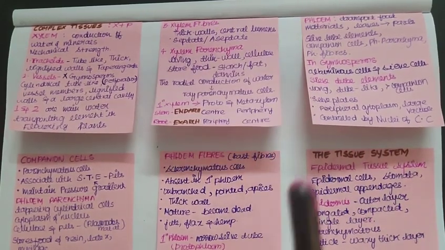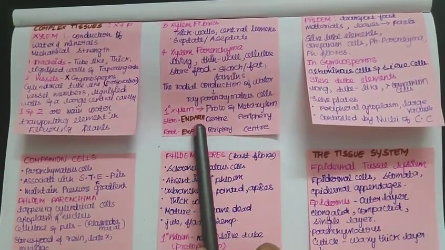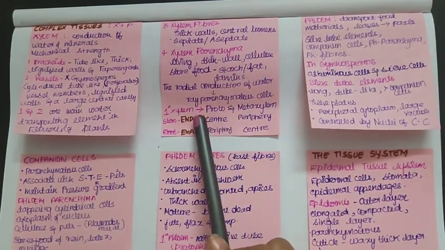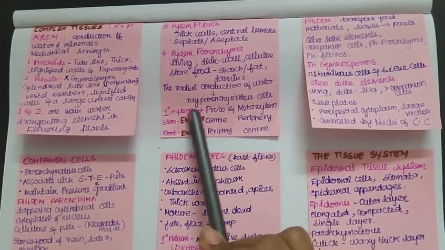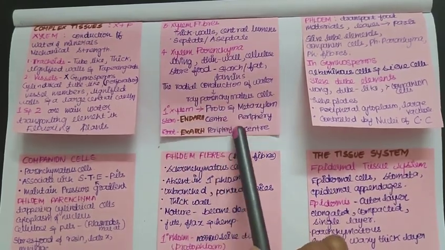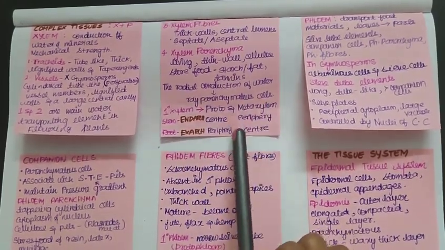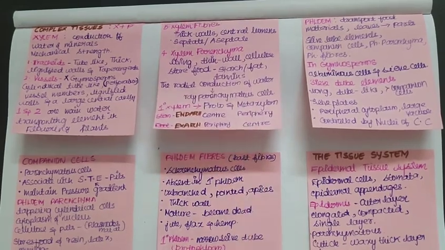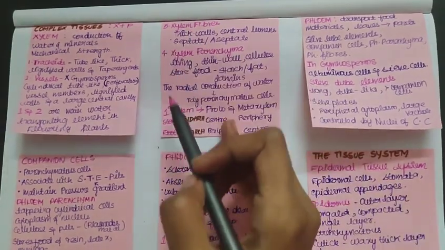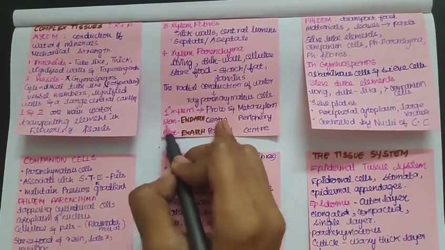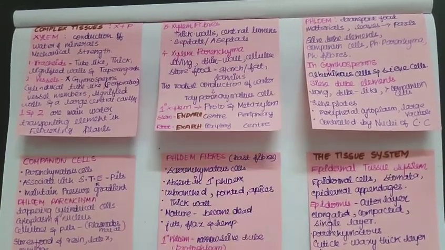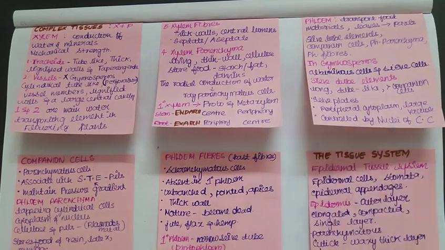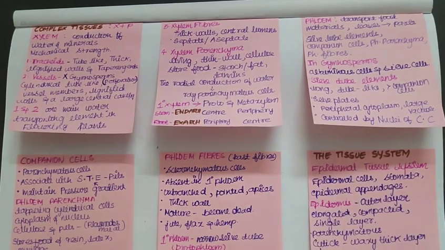pith. Is it clear? In case of stem, it is called endarch and the protoxylem will be present towards the center and the metaxylem will be present towards the periphery. But in case of root, the proto will be towards the periphery and the metaxylem will be towards the center. Okay. To remember whether it is exarch or endarch, you can take this word: S-E-N-D, stem is endarch. So the next one will obviously be root. Okay. So we have completed xylem.